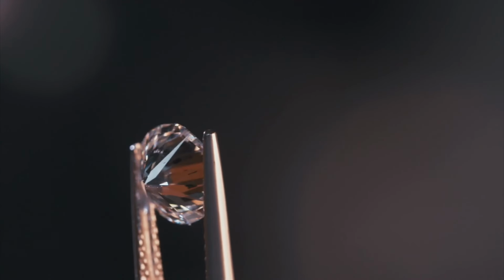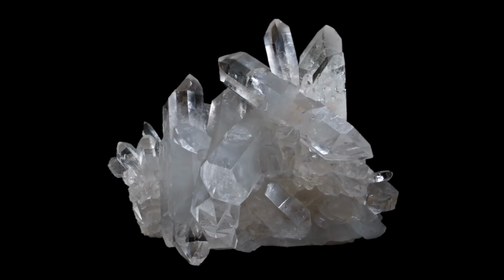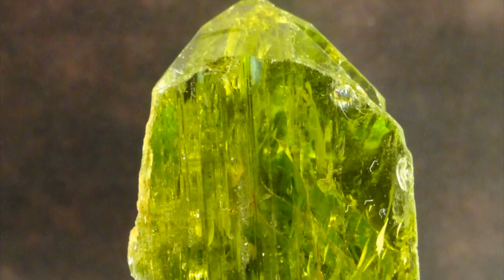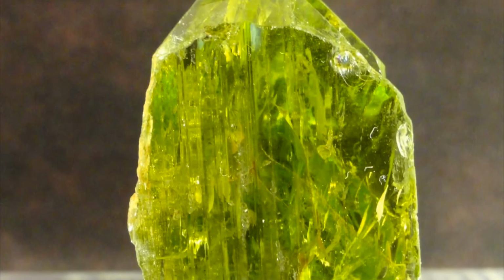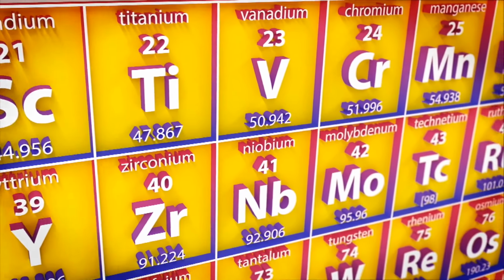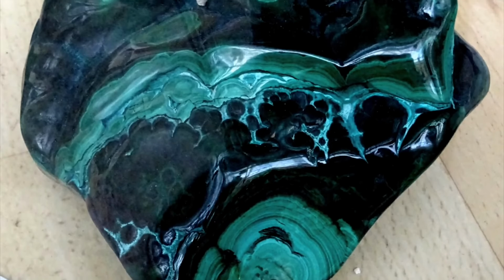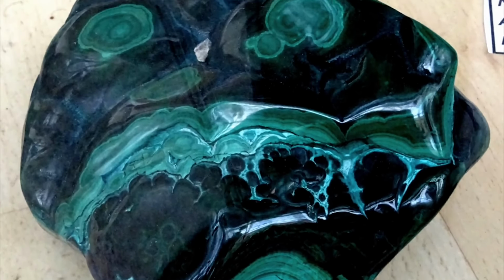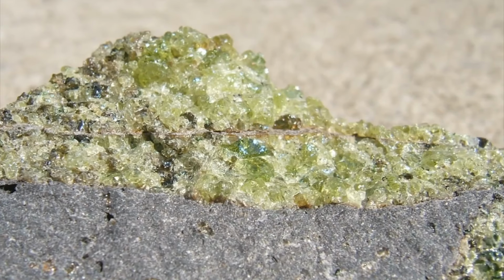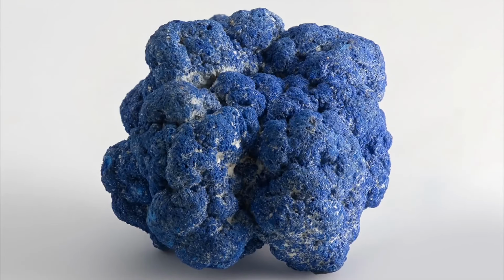First is because of the coloring agent, and there are two types: idiochromatic and holochromatic. Idiochromatic gemstones are those that derive their color from elements that are necessary for their chemical composition. To put it simply, idiochromatic gems are self-colored. They absorb and reflect certain light waves because of the characteristics of their chemical structures.